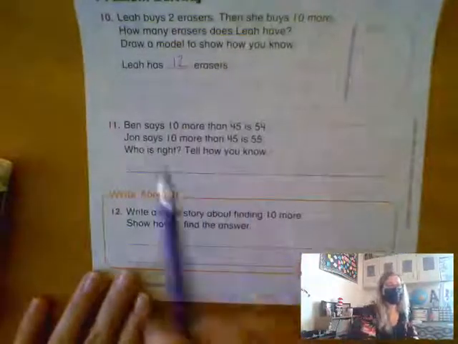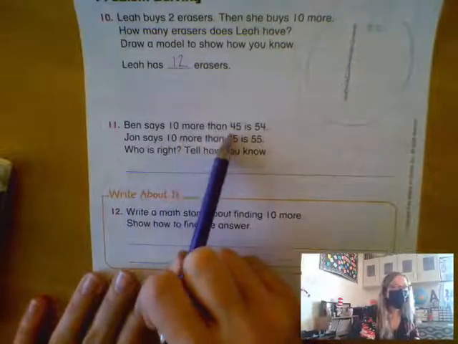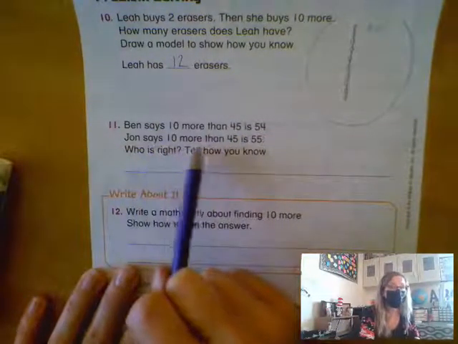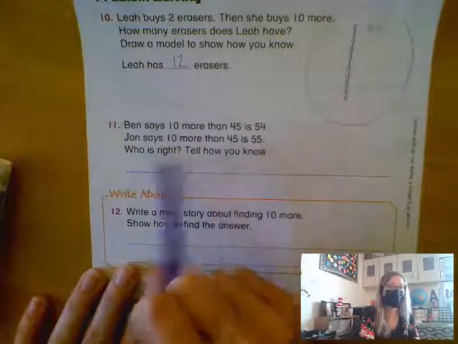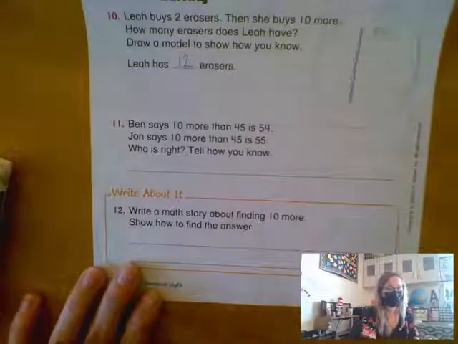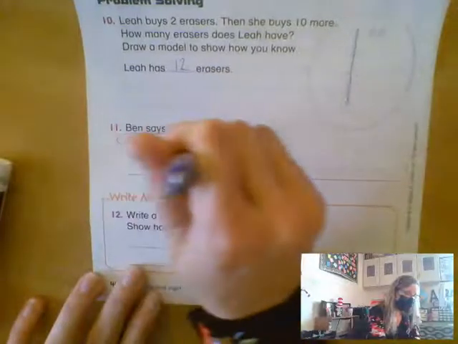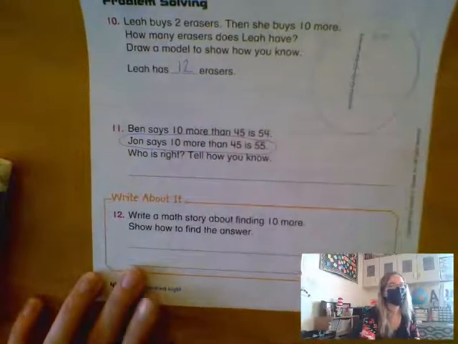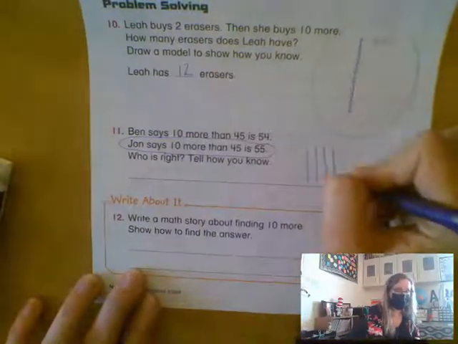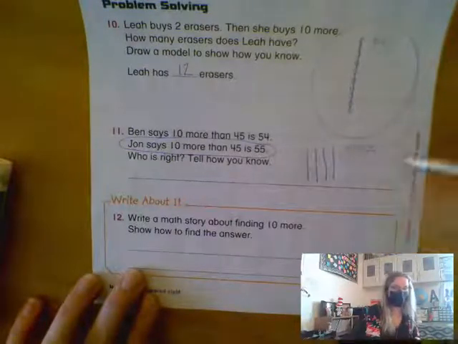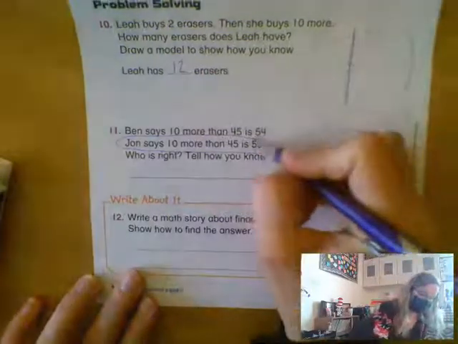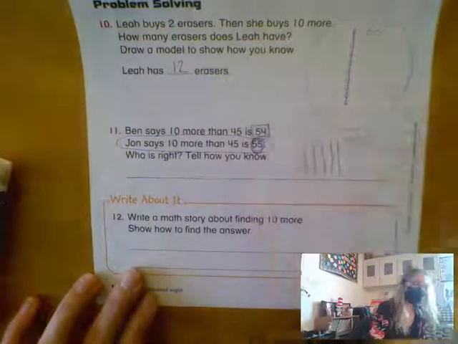All right, listen. Let's see if Ben is right. Ben says 10 more than 45 is 54. John says 10 more than 45 is 55. Who is right, and how do you know? Beckett, who is right? John is right. Let's talk about why. What did Ben do wrong? So 45 is 1, 2, 3, 4 tens and 1, 2, 3, 4, 5 ones. So 10 more would be 5 tens and 5 ones, which is what we see here.